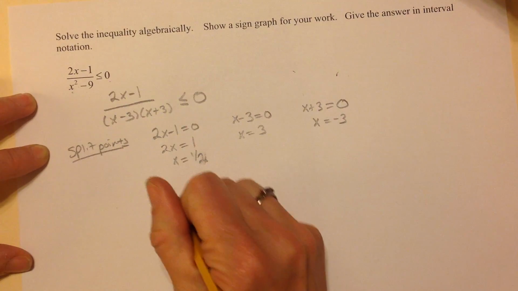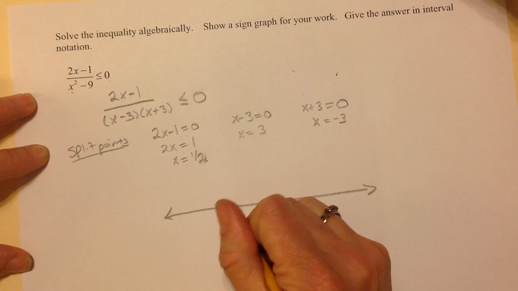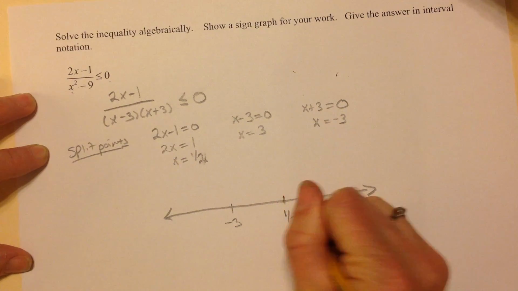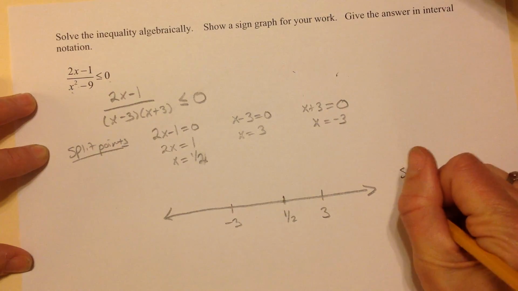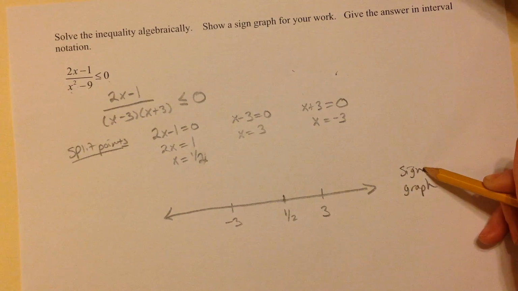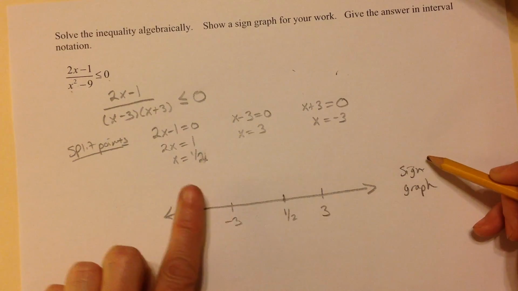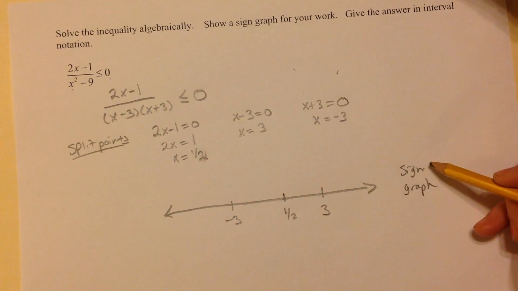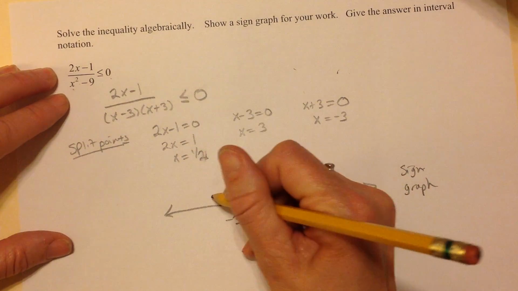Split points are then put onto a number line in numerical order, of course. Negative 3, 1/2, and 3. And we want to build a sign graph. It's called a sign graph because the only thing we care about is whether we're going to get positives or negatives out of each of these 1, 2, 3, 4 regions. And we test these 4 regions with any point located in the region.